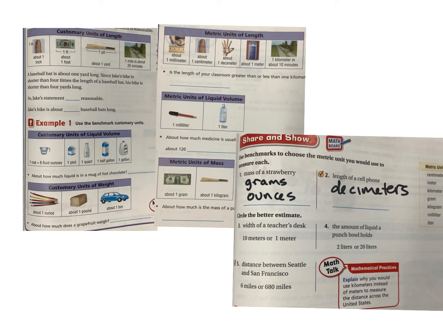If I was using the customary units, an inch is about my fingertip there, from my knuckle to the tip of my finger, and a foot is about the length of a license plate. I could go one or the other. It's smaller than this though, so I guess I'll just count a few of these, an inch. So I'd measure the length of the cell phone in inches.